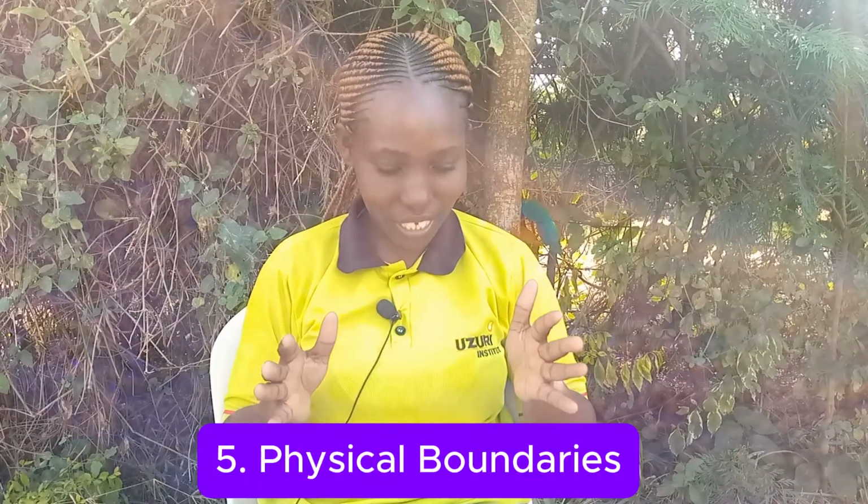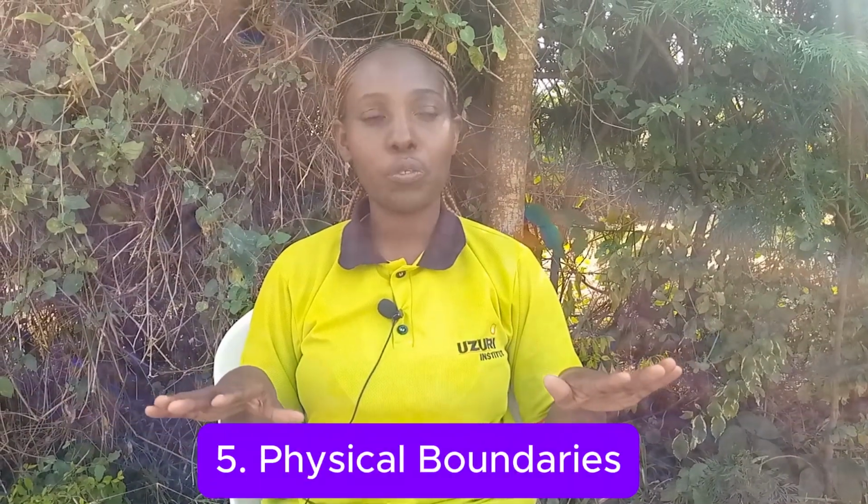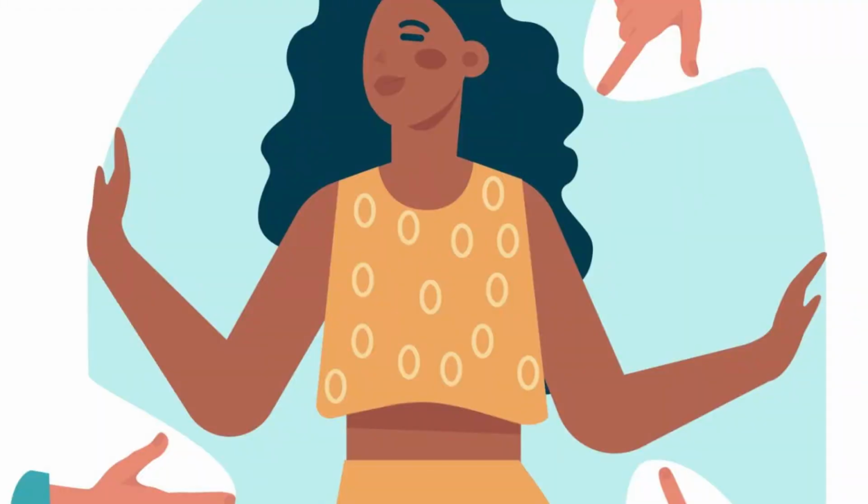So get to define your work boundaries, communicate them, look at the balance in between, and also learn to say no where you feel like you can't. Another type of boundary that you need to be aware of is physical boundary. Personal space. Let people respect your personal space. Your comfort zone. Communicate when someone invades it.